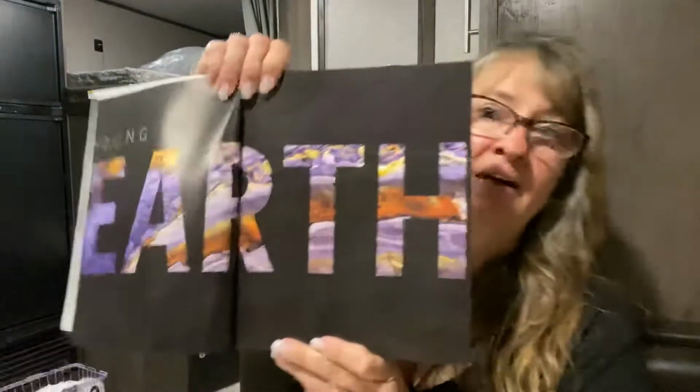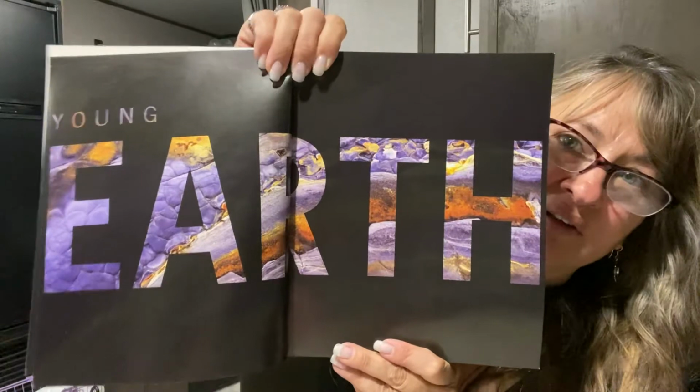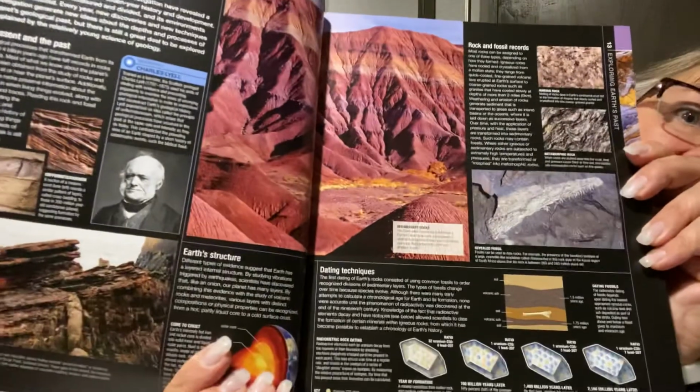And this is the title page, Young Earth, the title page for this section, and it is Young Earth. This is a beautiful book, as you will see. There are all these pictures of all these things that we're going to talk about, and I will probably be able to focus in on pictures as I talk about these things. More than 200 years of science has gone into figuring out how the Earth formed and how the rocks formed and everything in its 4.5 billion year history.